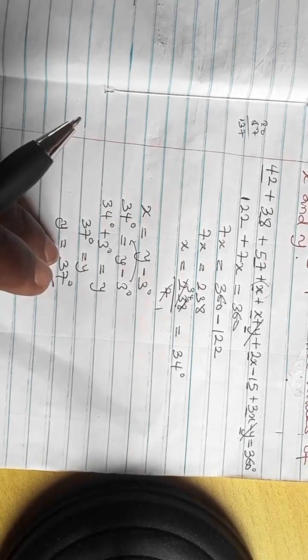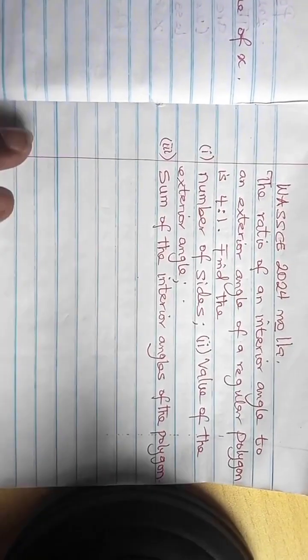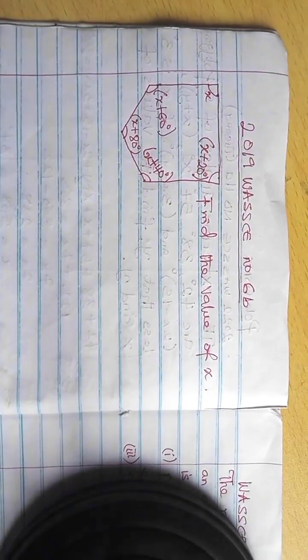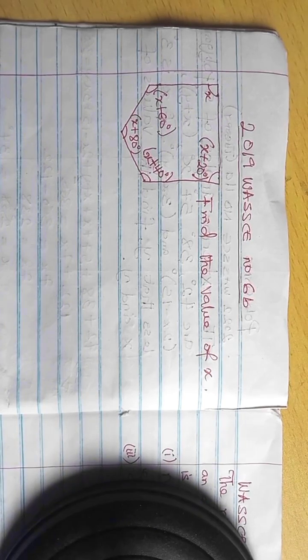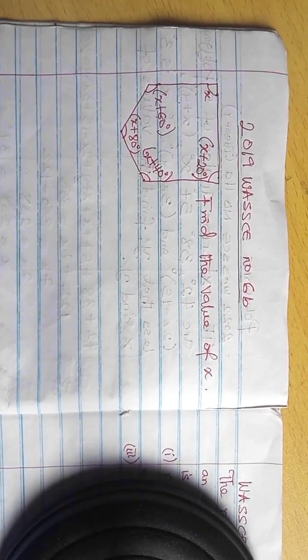Now let's move to the second question. The second question here is taken from 2019, number 6B. The question says, given this diagram, we are to find the value of x.